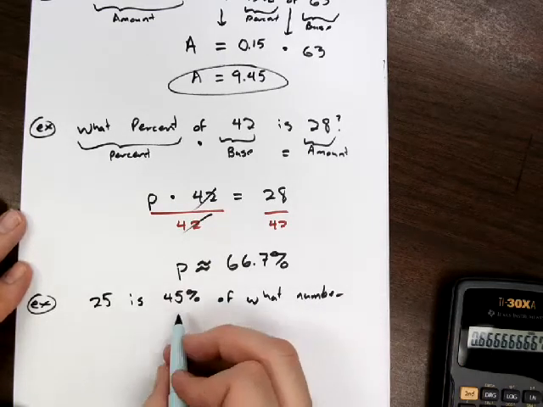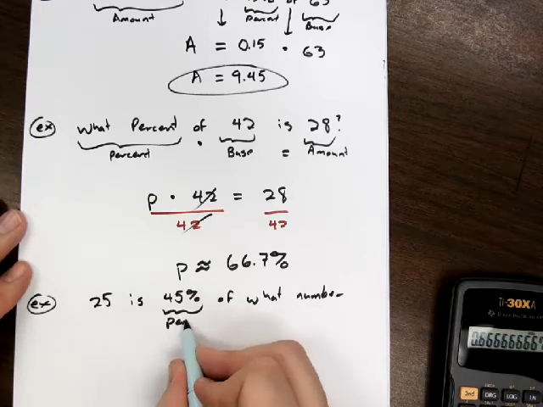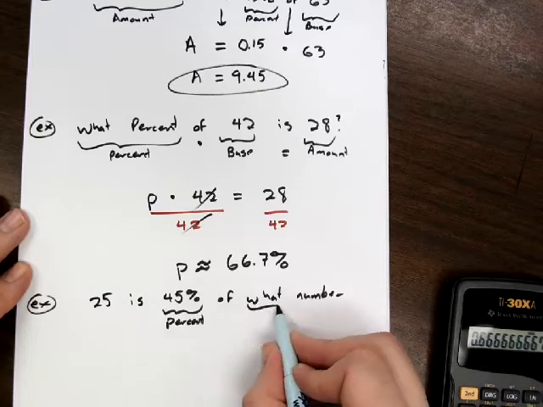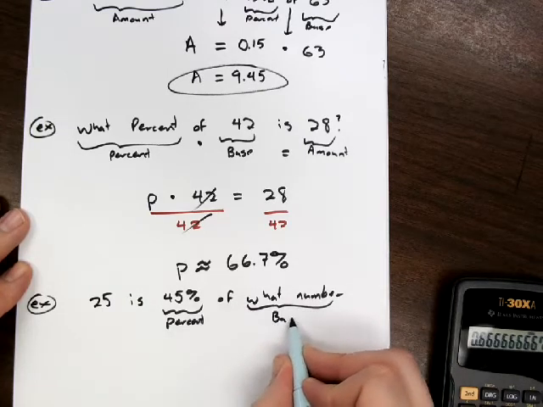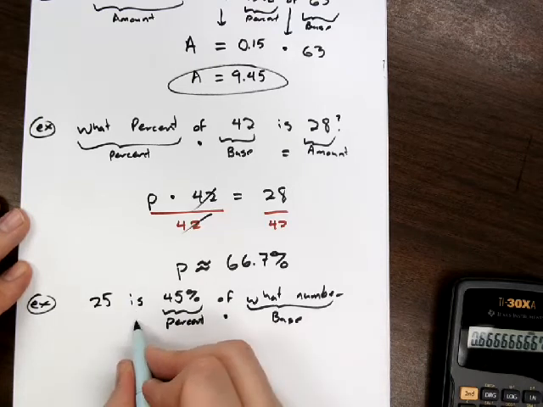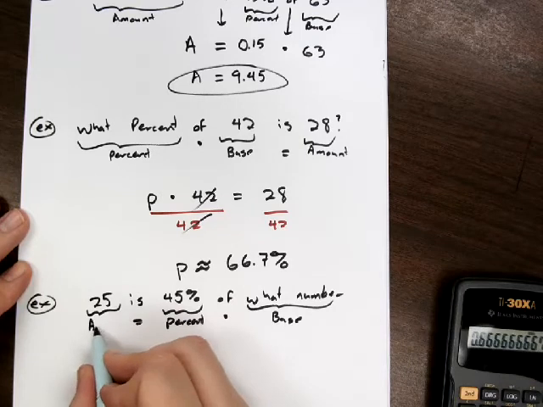Well, again, it's easy to spot where our percent is. This is our percent. Whatever word follows "of" is our base. "Of" means multiply, "is" is our equal. This means that this 25 is going to be our amount.